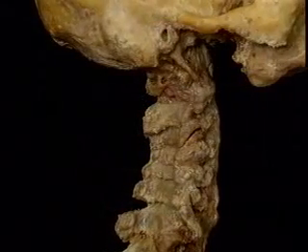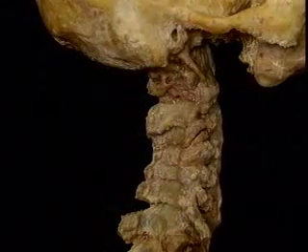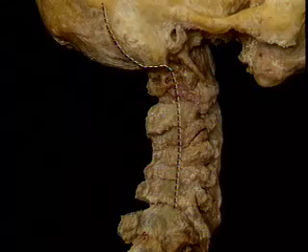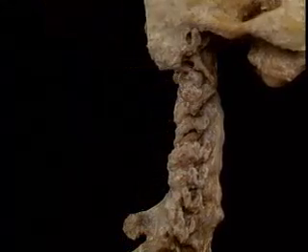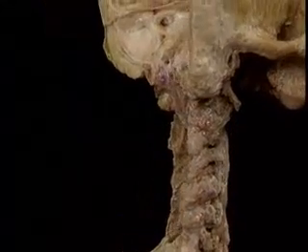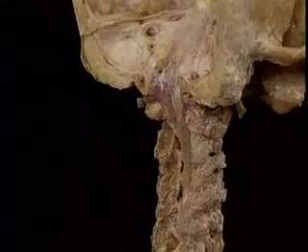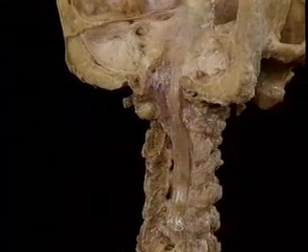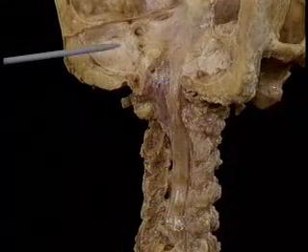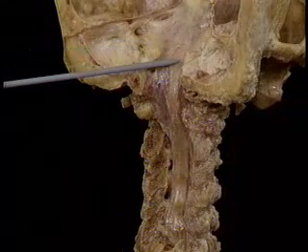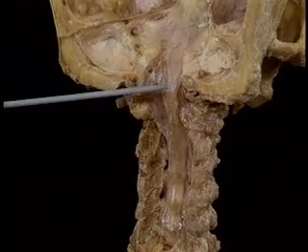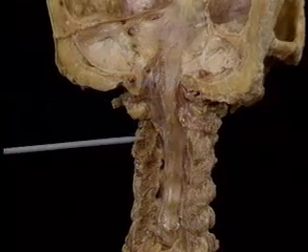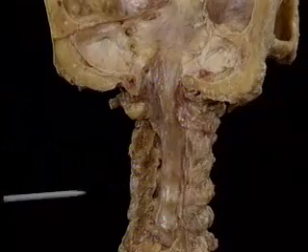To see the posterior longitudinal ligament, we'll remove the arches of the vertebrae and also the back of the skull along this line. The spinal cord and the brain have been removed, together with the covering layer of dura. Here's the base of the occiput. Here's the foramen magnum. Here are the divided vertebral arches.